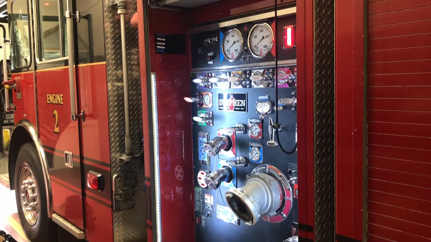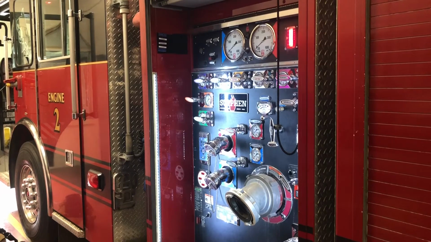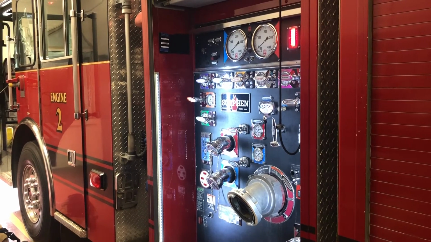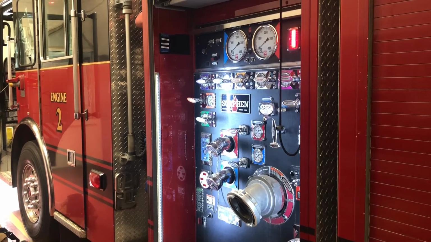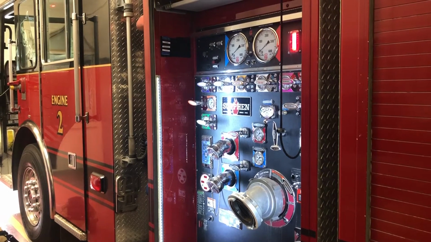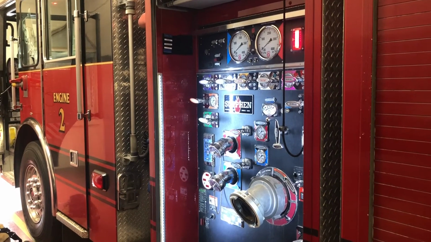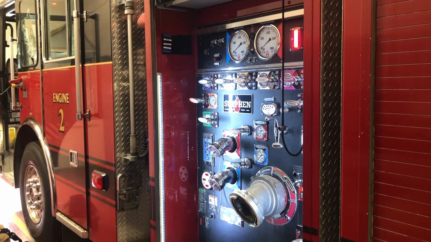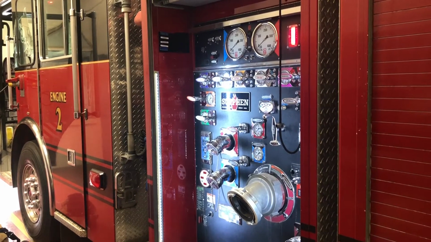Engine 4 is going to show up on scene, and it's that captain's responsibility to get his passport on engine 2, because he's pulling a line off of engine 2 and he's going into the IDLH to the 2nd floor. So it's critical that his passport gets put on engine 2. So this is what it looks like.